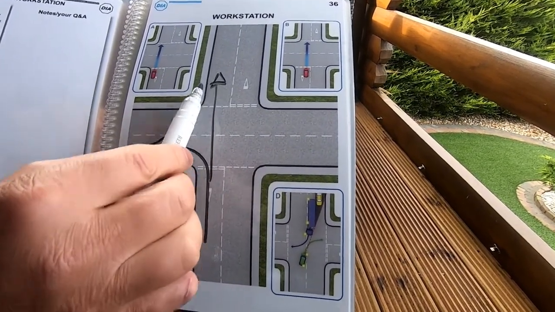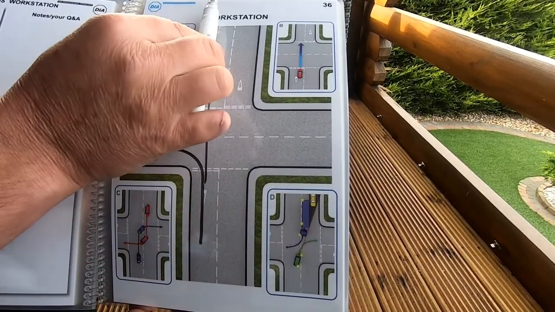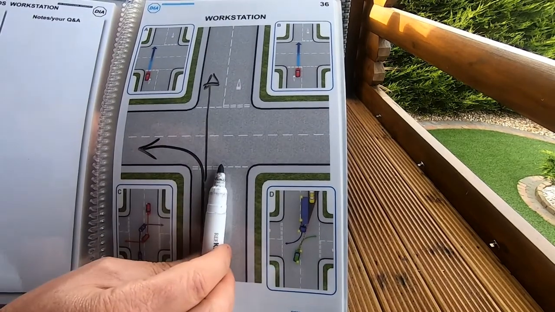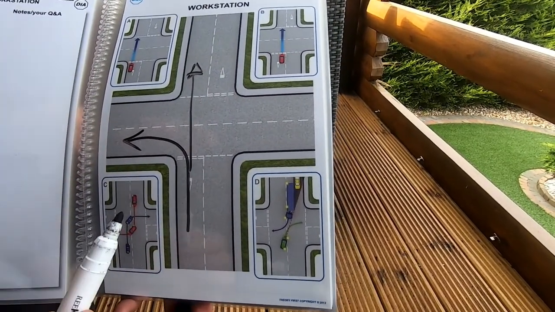Now we position ourselves to the half that gives us the most direct route across. So if there's parked cars there, it makes sense to position more to the right so you can get a direct run across. If the crossroad was offset to the right, you'd position more to the right. If it was offset to the left, you'd position more to the left. It's as simple as that.